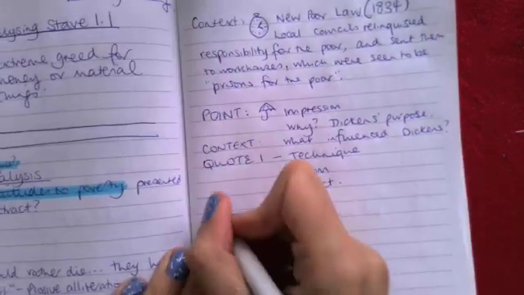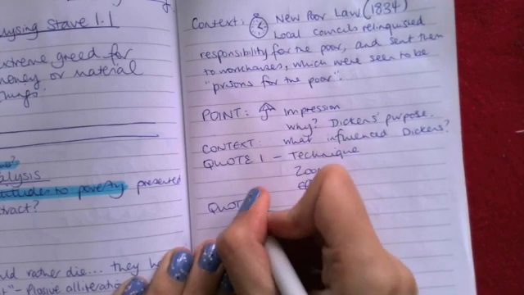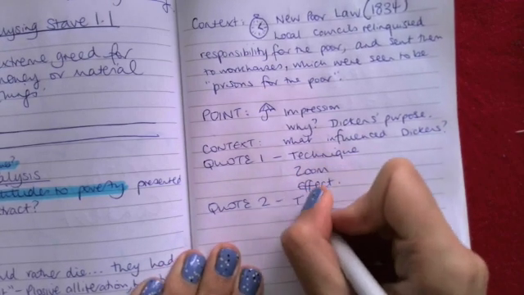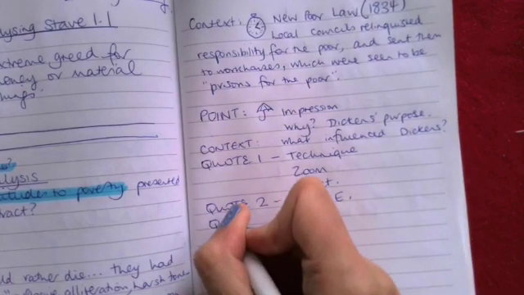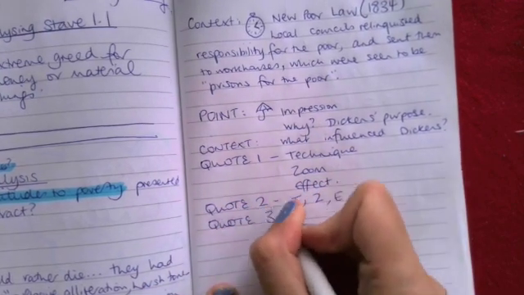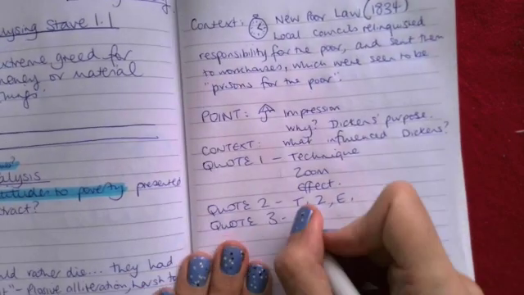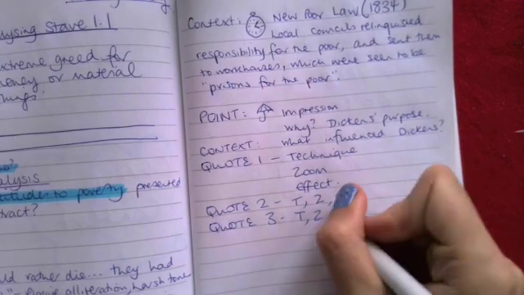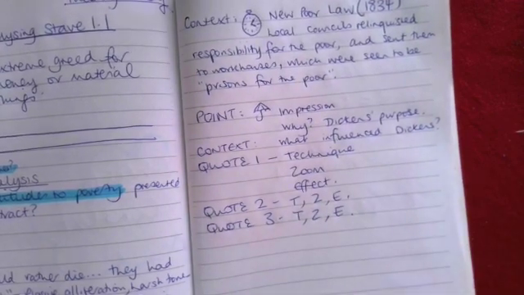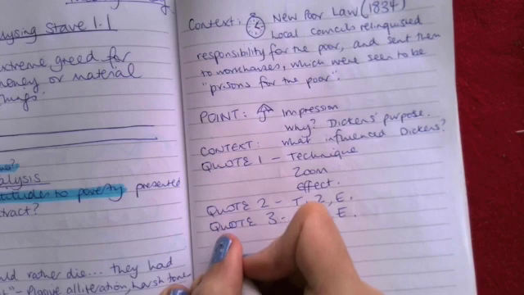Yeah? And then you're going to do quote 2, technique, zoom, effect, and then quote 3. Of course, for me, my quote 3 is a group of words, but still my technique is emotive language. I'm going to zoom in on one of the words from that group of words, and I'm going to talk about their overall effect.